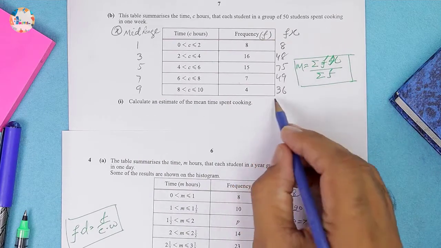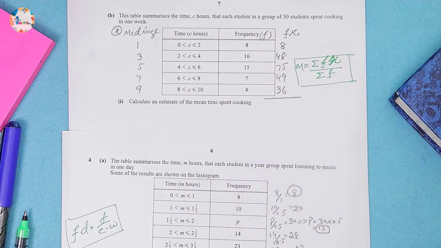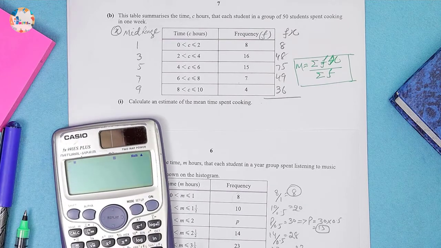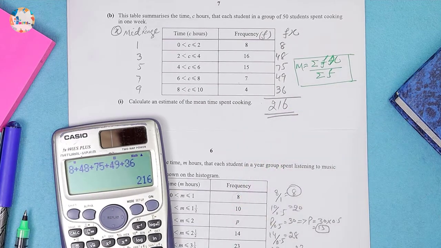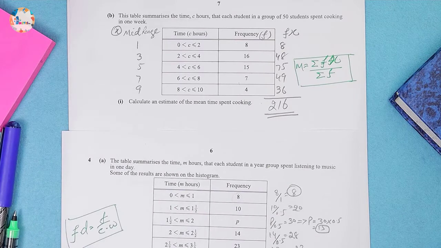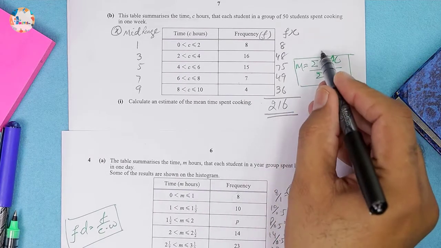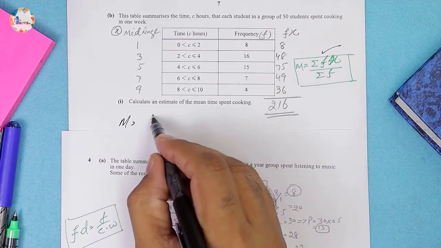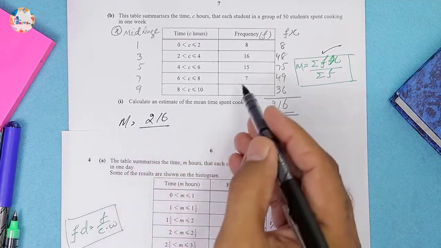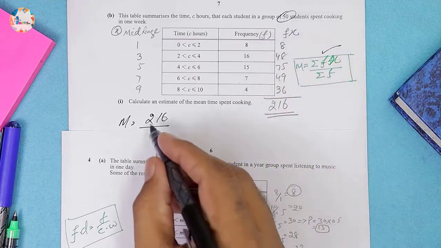And then we have to calculate sigma fx. Sigma fx will be adding all these values. 8 plus 48 plus 75 plus 49 plus 36, and this will be resulting to 216. So this is our sigma fx value. After calculating sigma fx value, now we will apply this formula. So mean is equal to 216 divided by the sum of the frequency, which is 50.